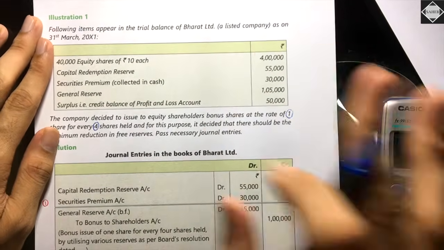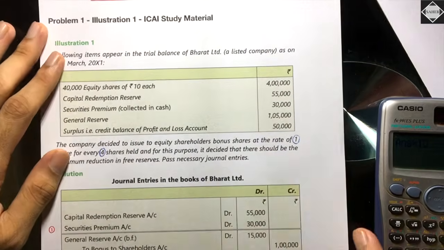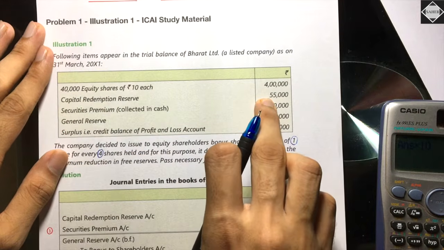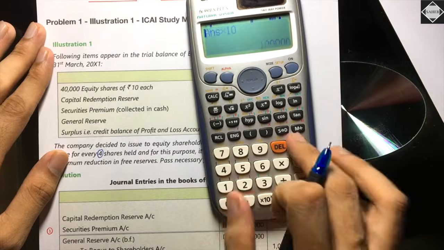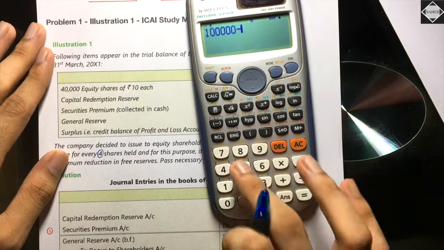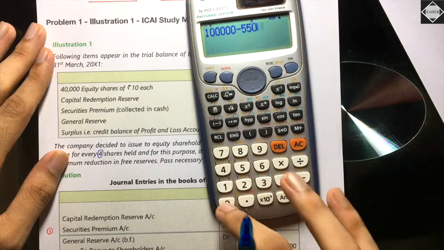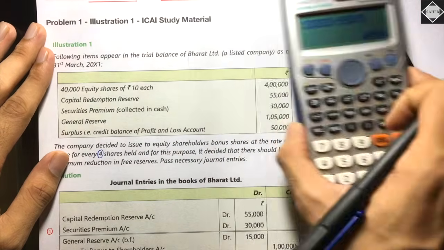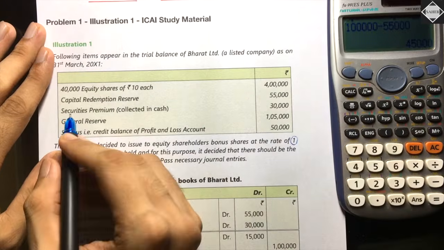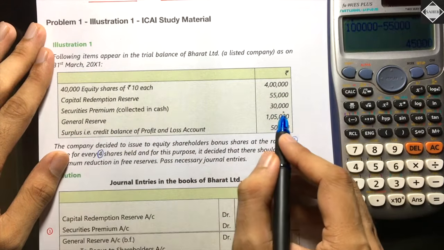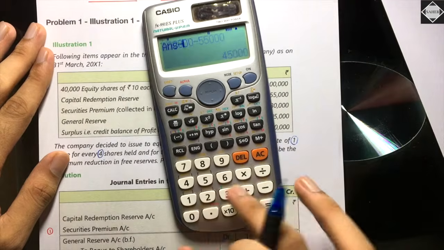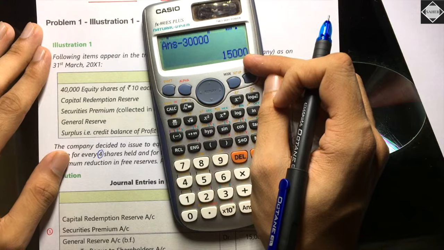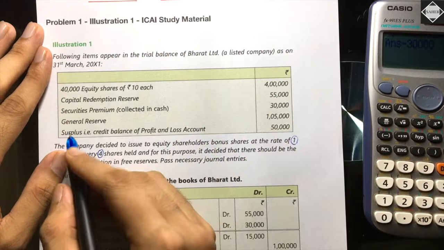How will that happen? Really simple. Let's just decrease the reserve first. Now 1 lakh we need, right? So we will take from CRR 55,000. Let's take 1 lakh minus 55,000. Okay, we have taken from CRR. We need an additional 45,000 then. So for the remaining 45,000, we can take from securities premium 30,000, right? So minus 30,000, and then we need an additional 15,000 after that. So that 15,000 has to come from the free reserves.